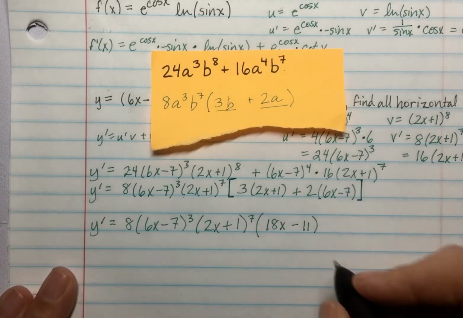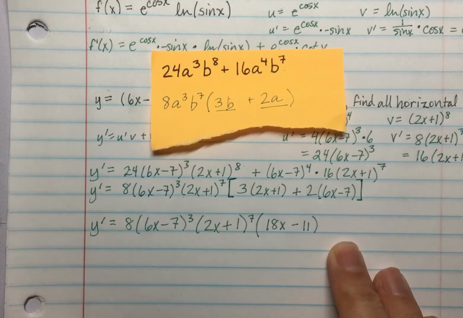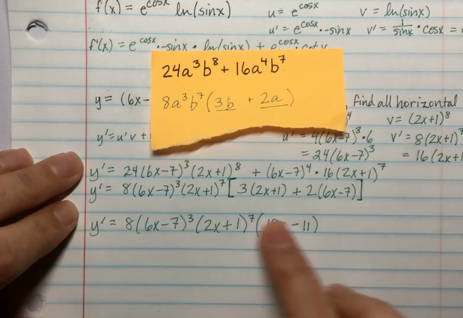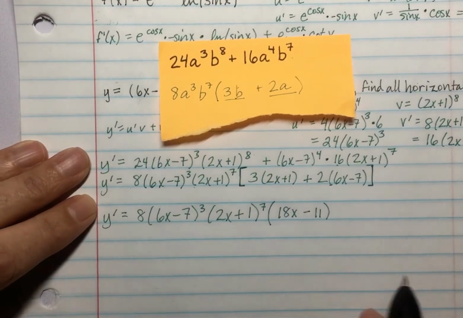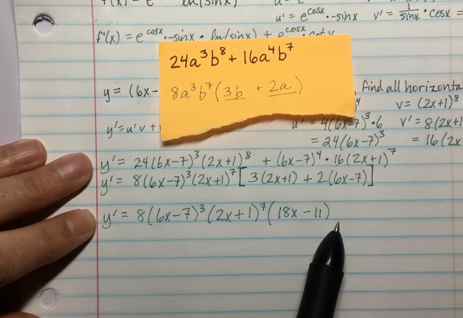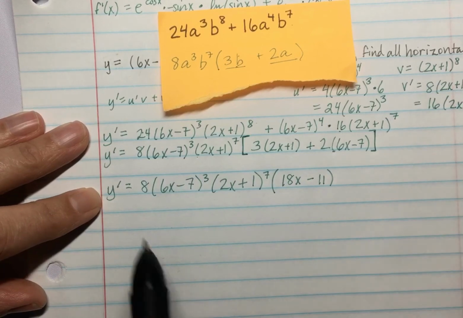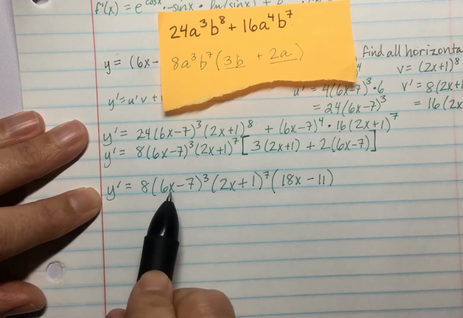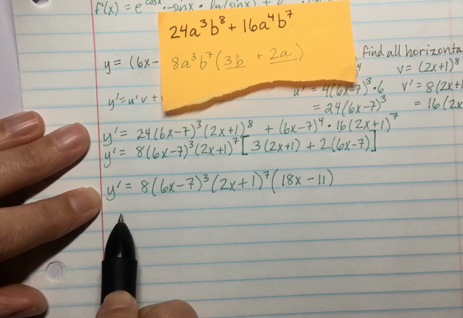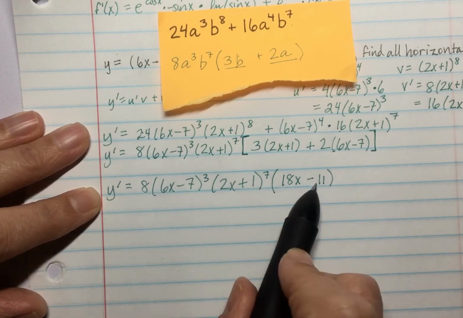So this is considered fully simplified because it's completely factored and it's just a pile of things multiplied together. If we're finding horizontal tangents, that means the slope is 0. If the slope is 0, that means that if you have things multiplied and the answer is 0, one of those things has to be 0.